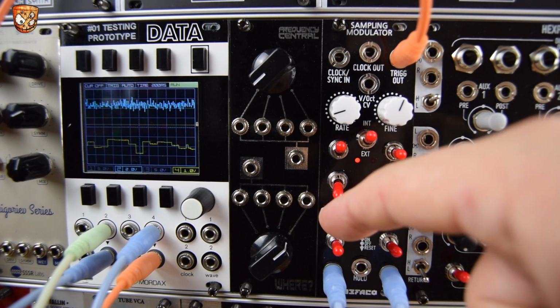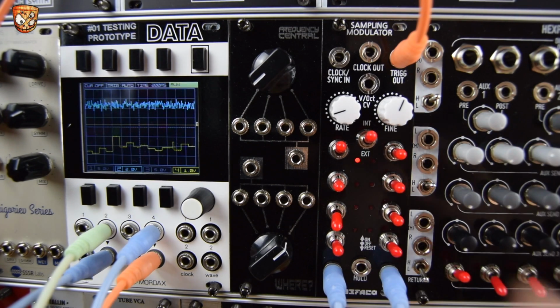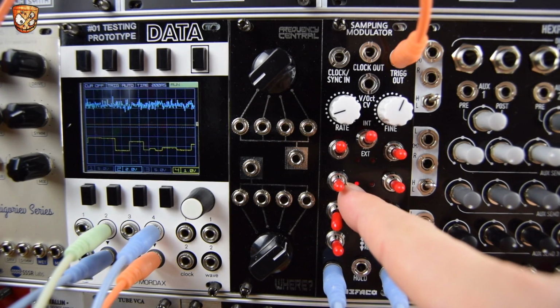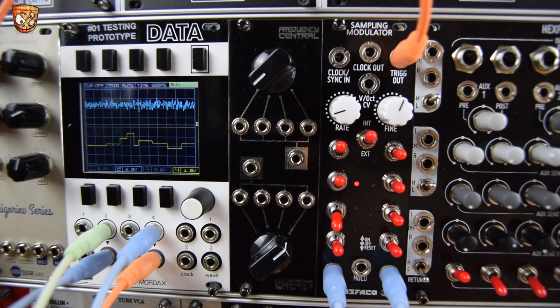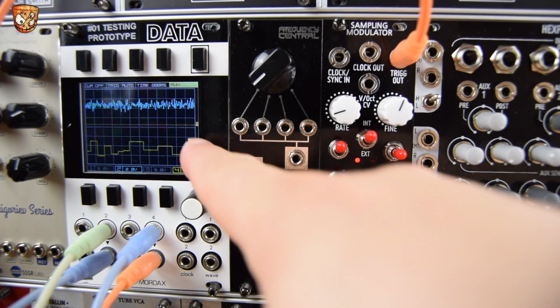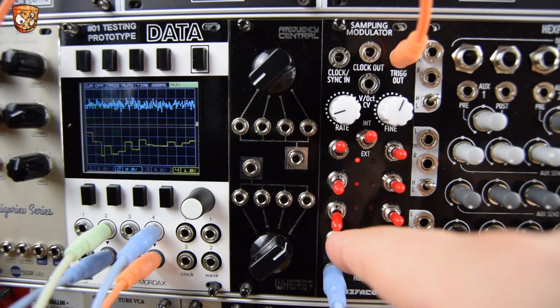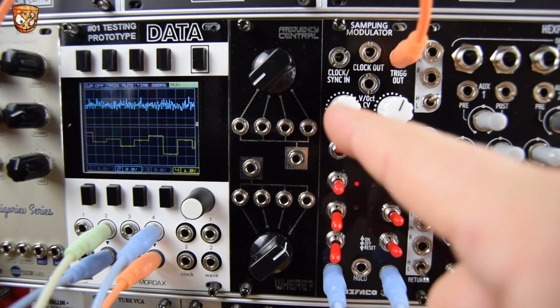Now if I make step 3 a reset and turn this off, it's passing through 2 but it's off. We could have it on. And this is our output. We could have step 4 be our reset, have this off and these on.